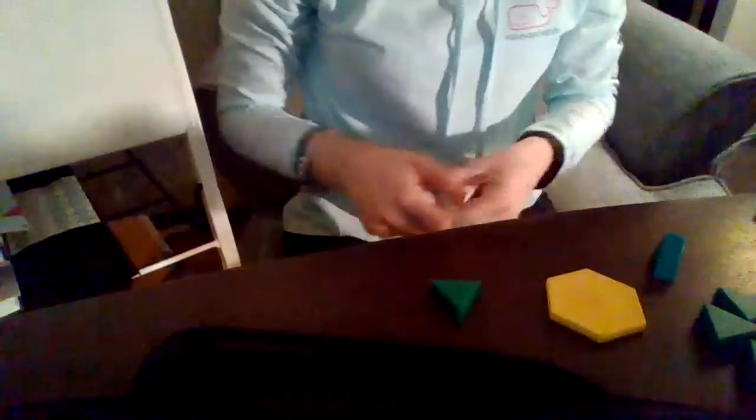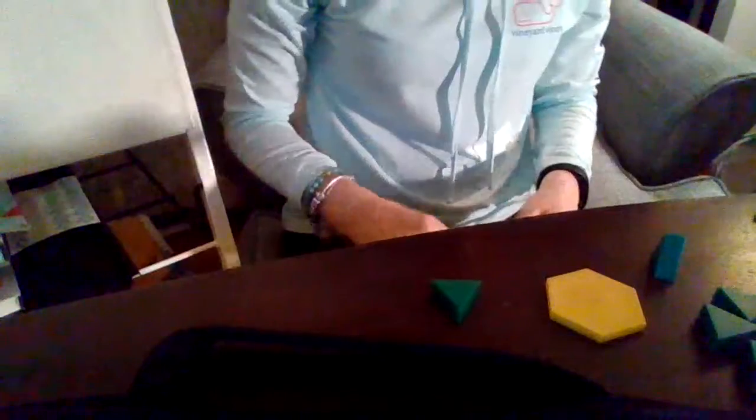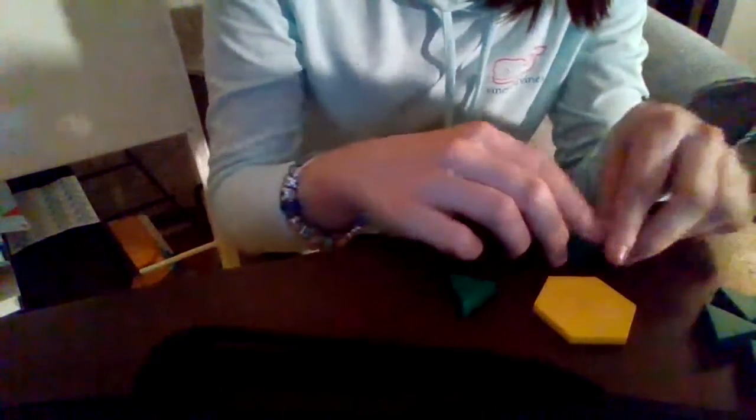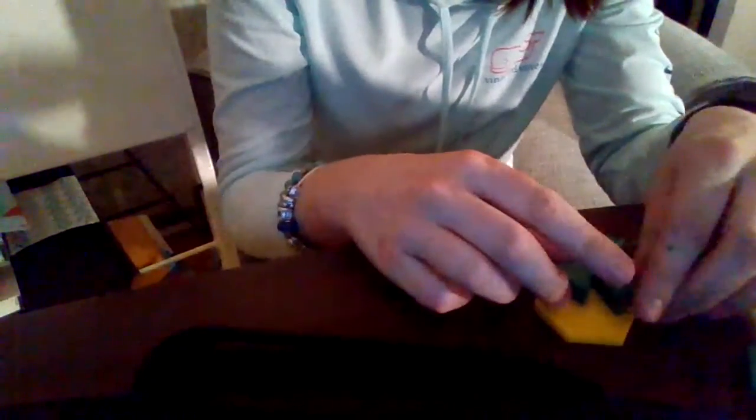And remember, last week I used what to make the hexagon? I used little, I'm getting them out, my different triangles. Bear with me. Getting them out. Here we go. All right. So remember last week we learned we could make a hexagon using our little green triangles. So here we go.